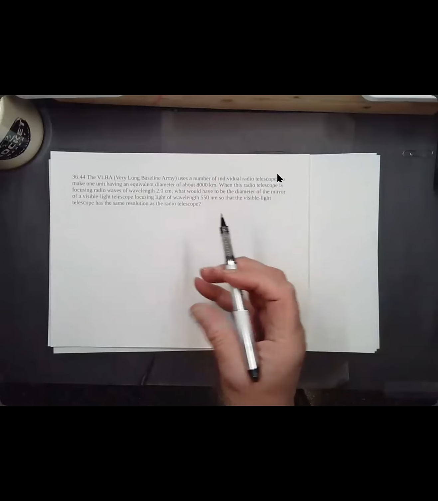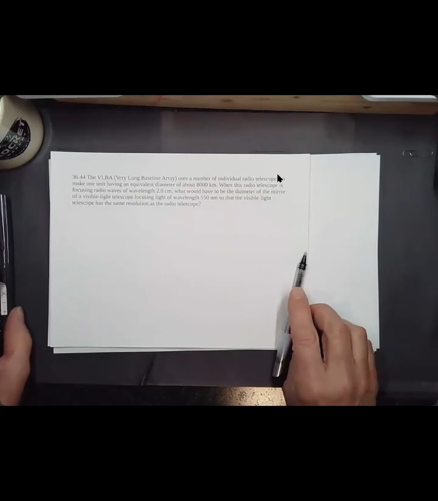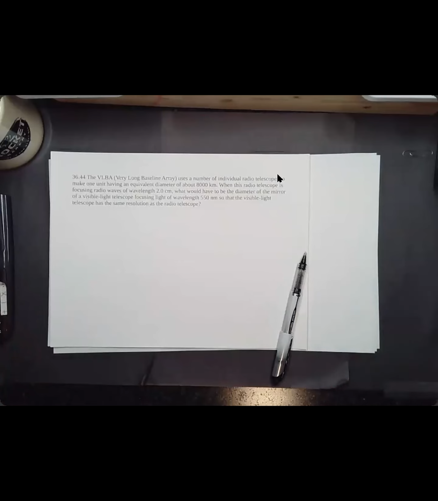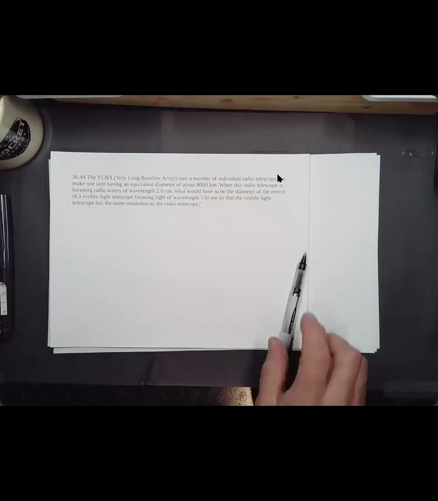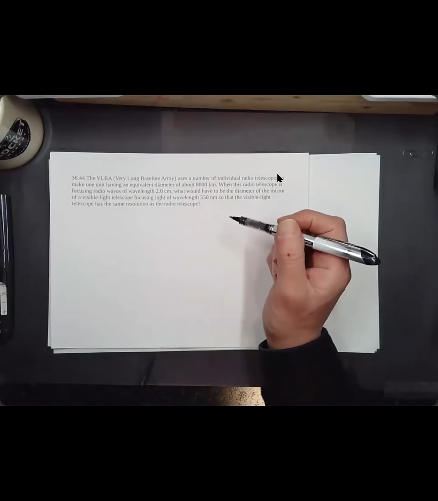And all of these, as they record data, they'll be recording it onto hard disk drives. And every week or so, they'll pop out the hard disk and send it down to Socorro, New Mexico, where they combine the signals from all those things. The one thing they have to have is an accurate timestamp.